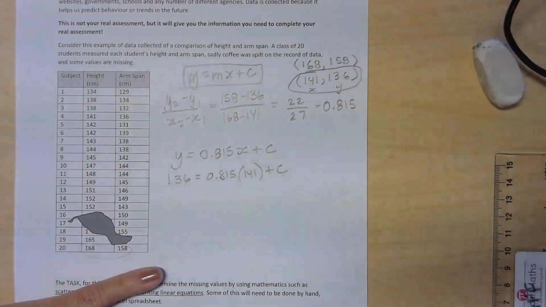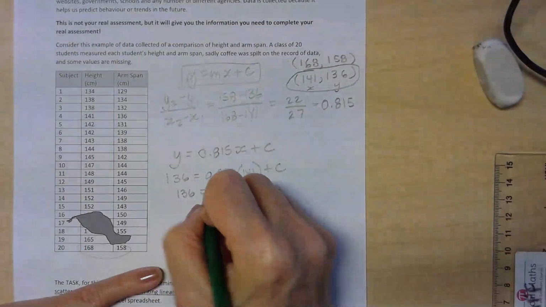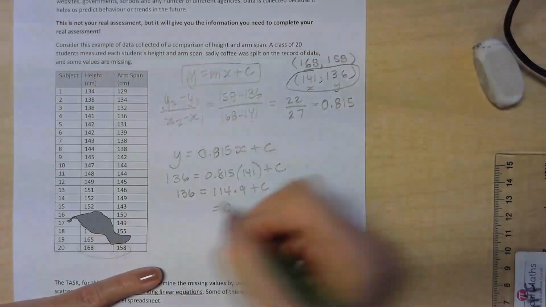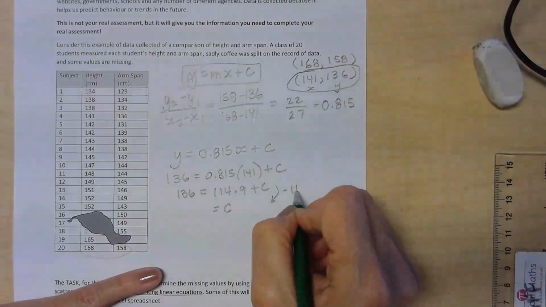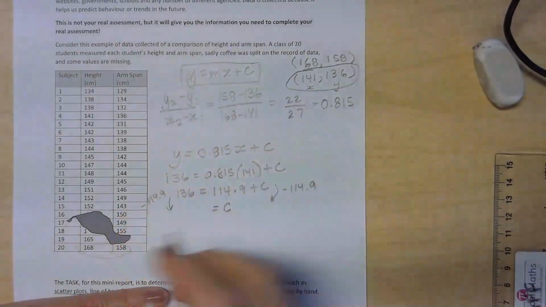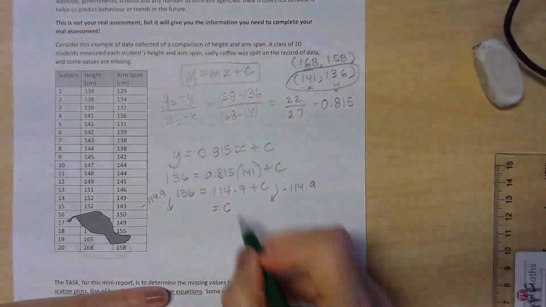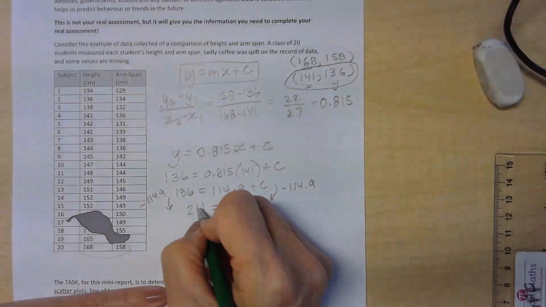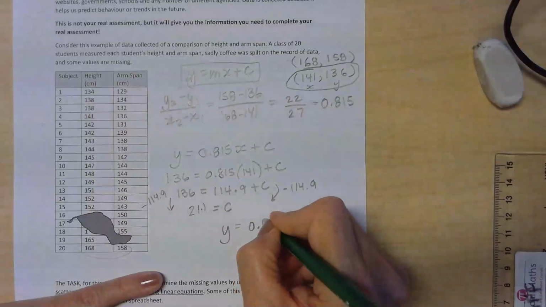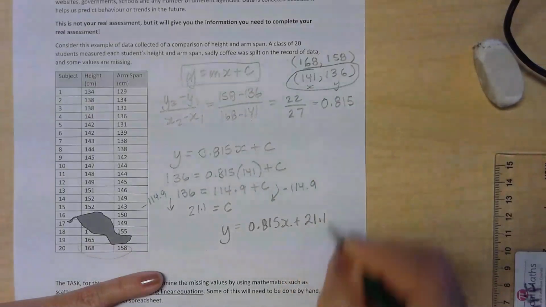I'm just going to grab my calculator for a second. And I get 136 equals 114.9 plus c. So c is equal to, if I subtract off 114.9 from both sides, 136 minus 114.9, which is 21.1. Okay, so I can write my equation. It's y equals 0.815x plus 21.1. That looks pretty good.